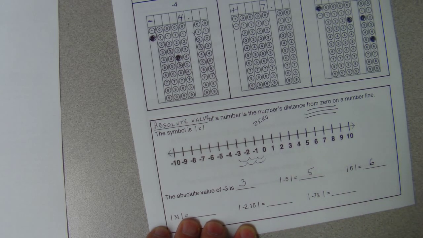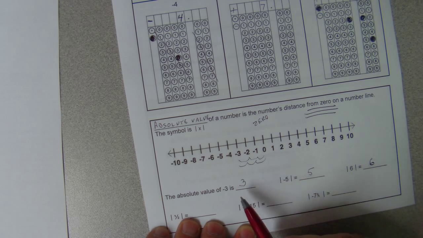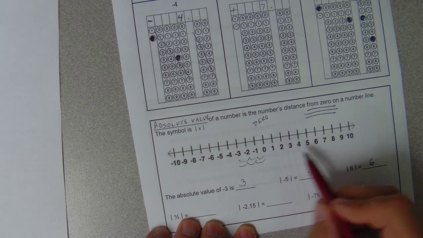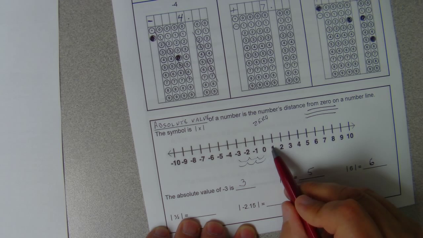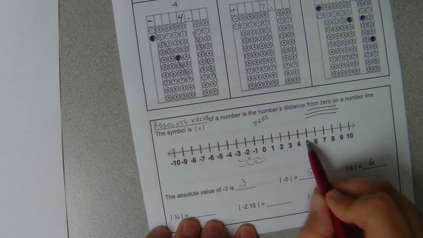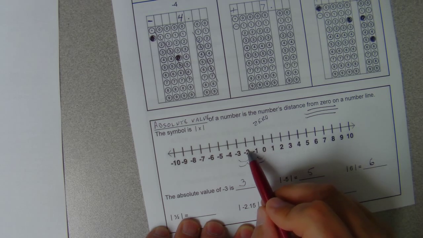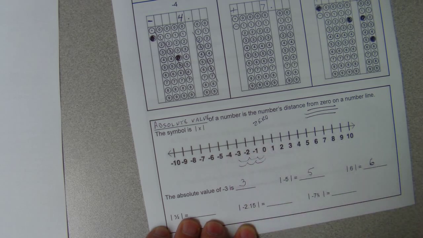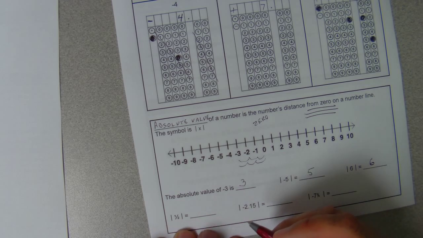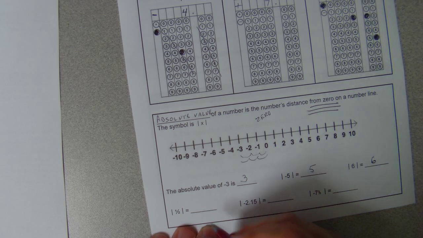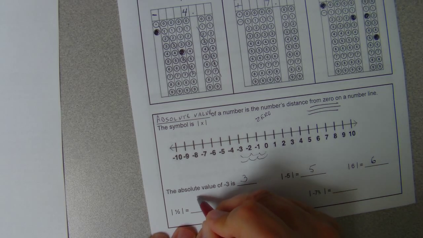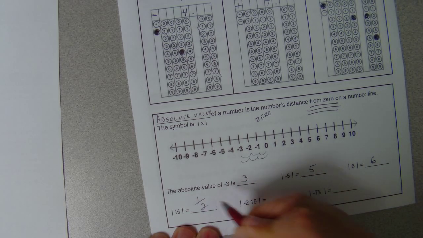Similarly, the absolute value of 5 would be 1, 2, 3, 4, 5. The absolute value of negative 5 is 1, 2, 3, 4, 5. It's the distance. So the absolute value of 1/2, still seeing it on the paper, is 1/2.